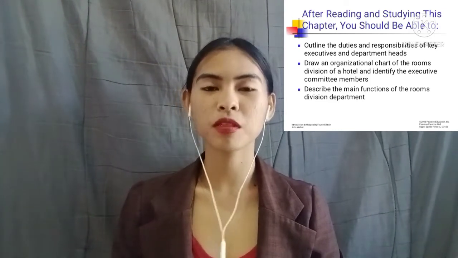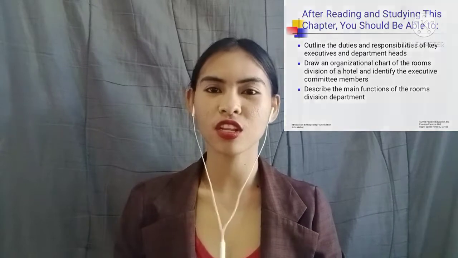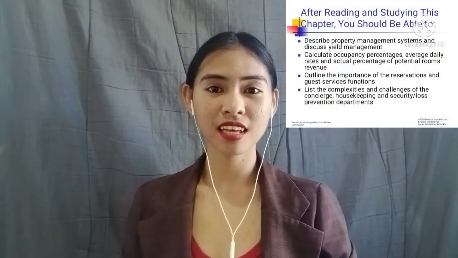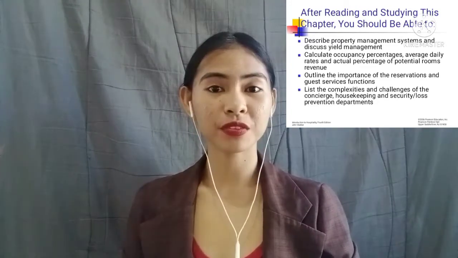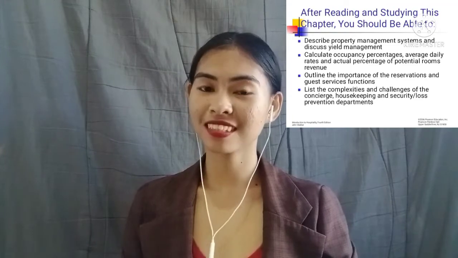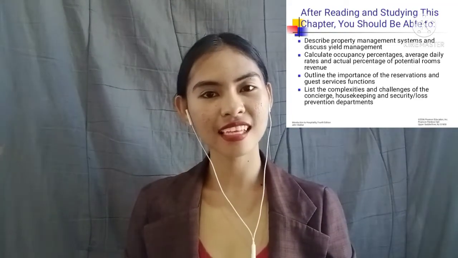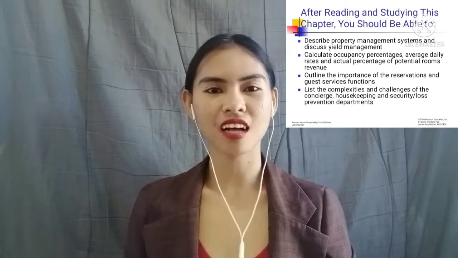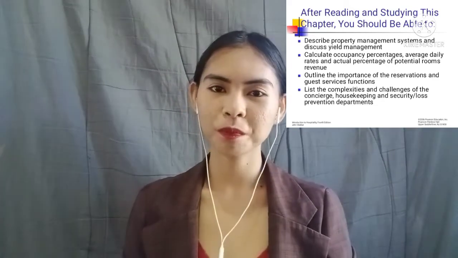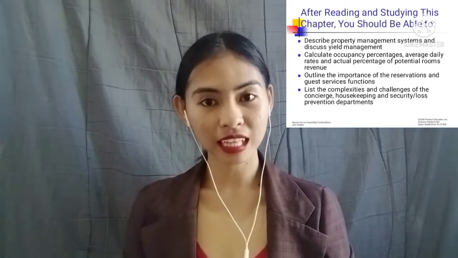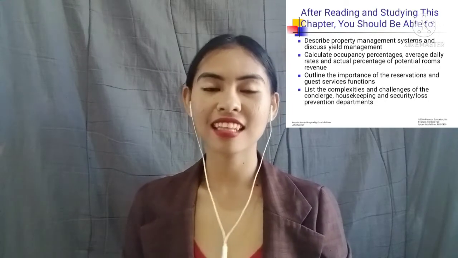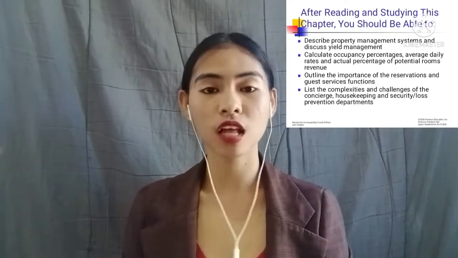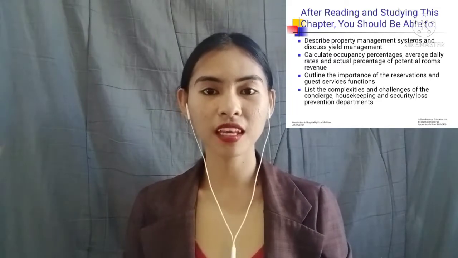Third, describe the main functions of the rooms division department. Fourth, describe property management systems and discuss yield management. Fifth, calculate occupancy percentages, average daily rates, and actual percentage of potential rooms revenue. Sixth, outline the importance of the reservations and guest services functions. And lastly, list the complexities and challenges of concierge, housekeeping, and security and loss prevention departments.